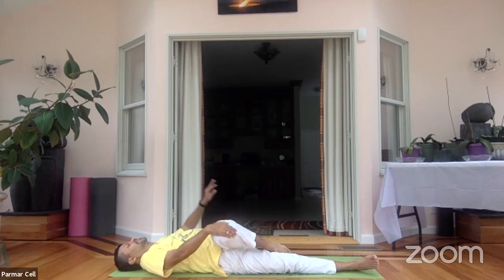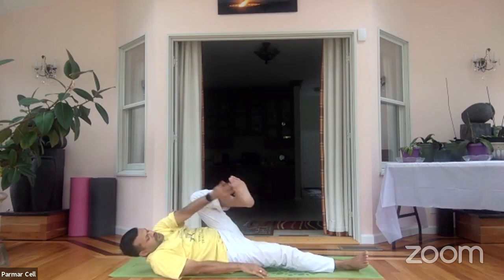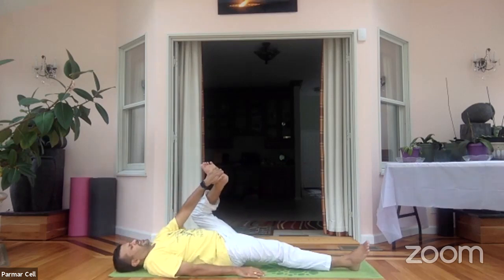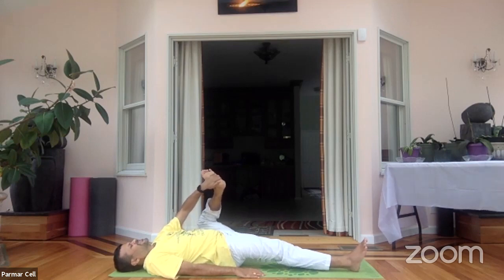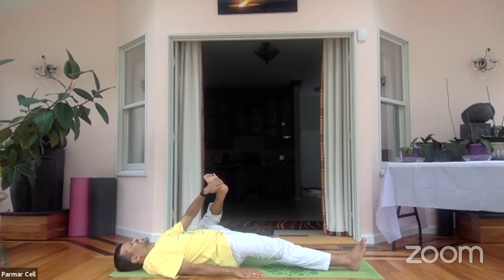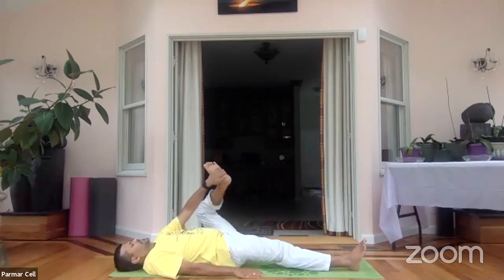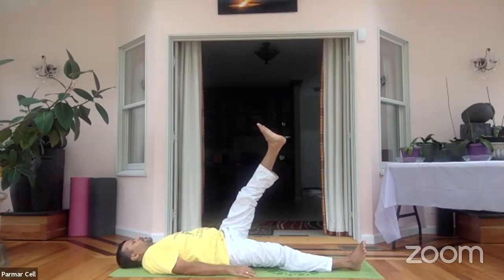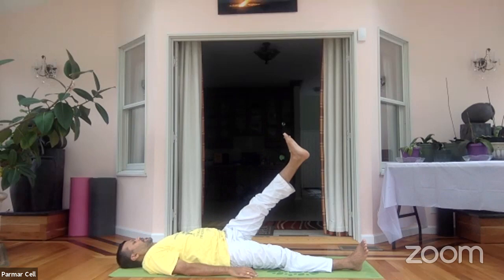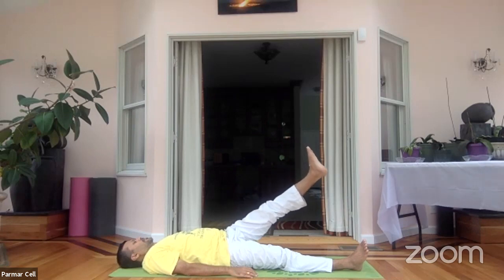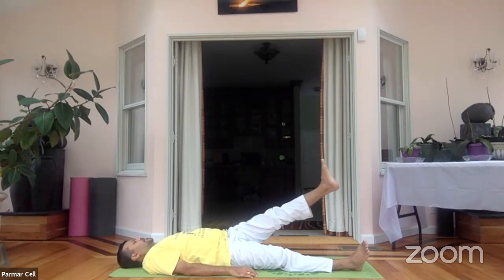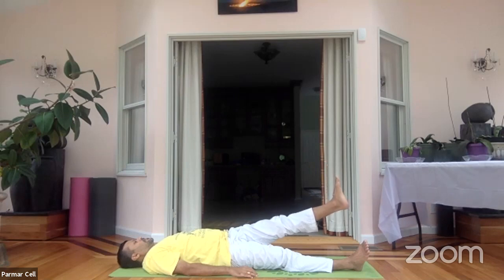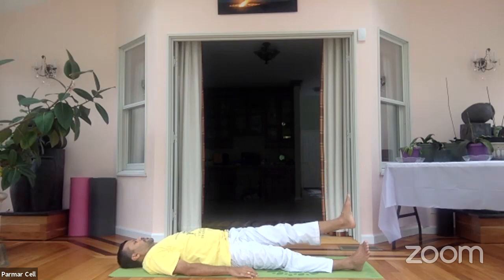Come to the center, grab the inside of the left foot, push the leg down, almost touching the ground, opening the hip up. And straighten the leg with control. Om 10, Om 9, Om 8, Om 7, Om 6, Om 5, Om 4, Om 3, Om 2, Om 1.